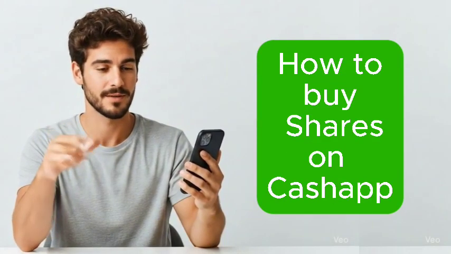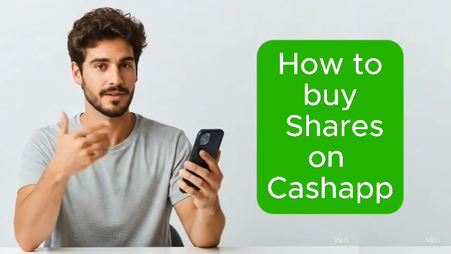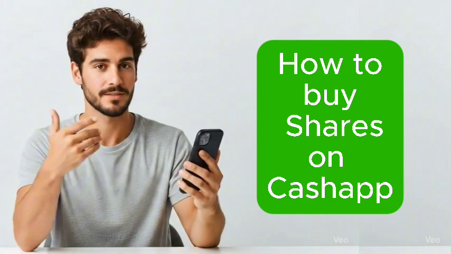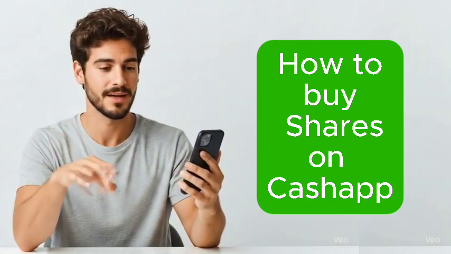I'll guide you through buying fractional shares on Cash App, allowing you to own a piece of high-priced companies like Berkshire Hathaway or Amazon with as little as $1.